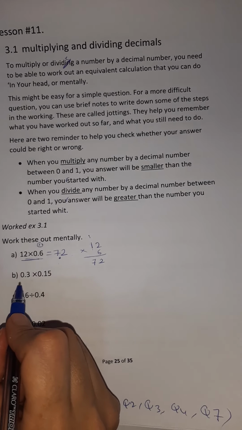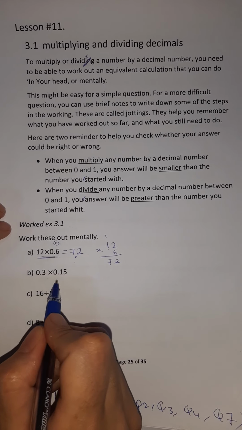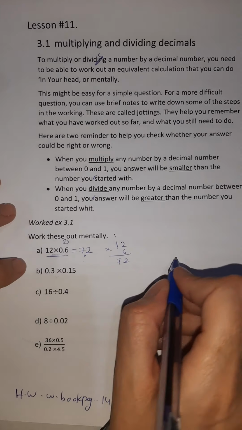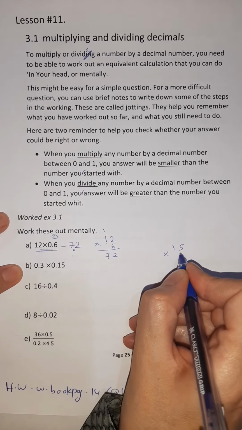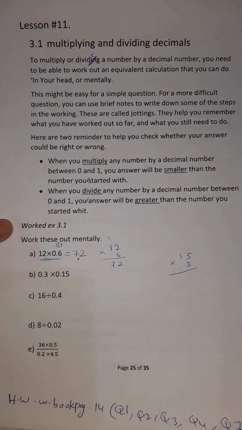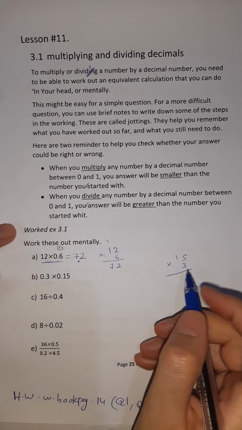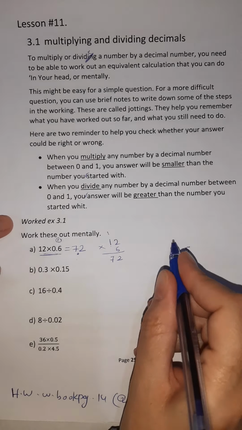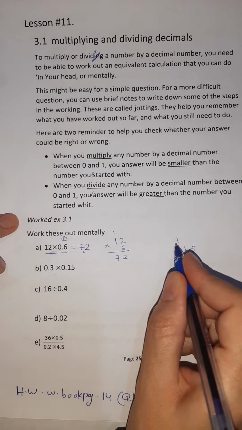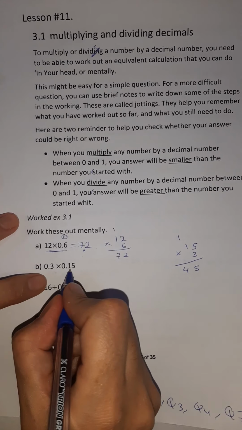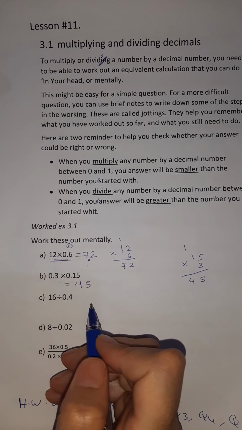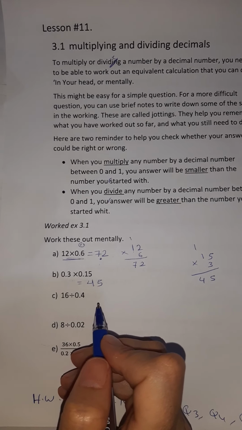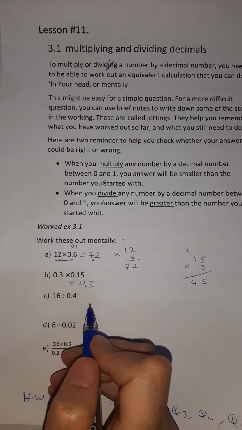The second one, 0.3 times 0.15. Ignore the decimal point. Now the question becomes: work out 15 times 3. 3 times 5, 15, 5 and 1 up. 3 times 1, 3, plus 1, 4. So here the answer is 45. But this is not the correct answer.